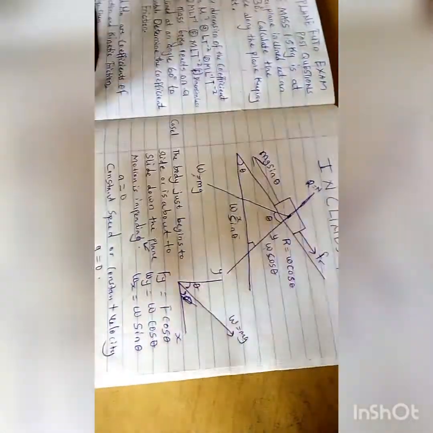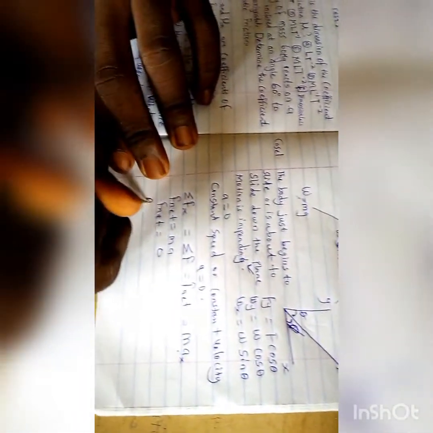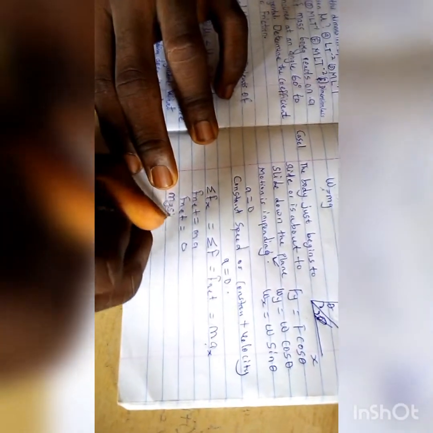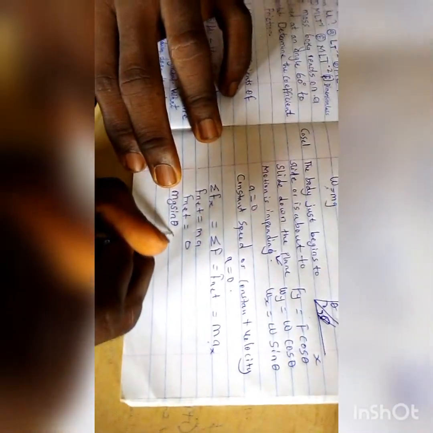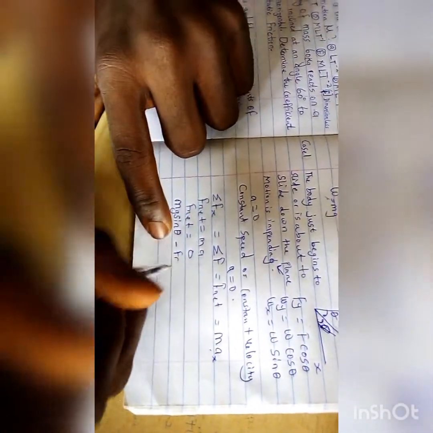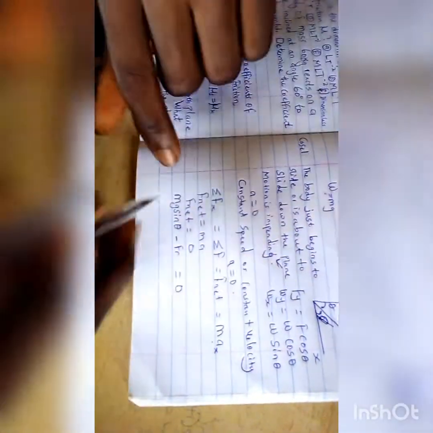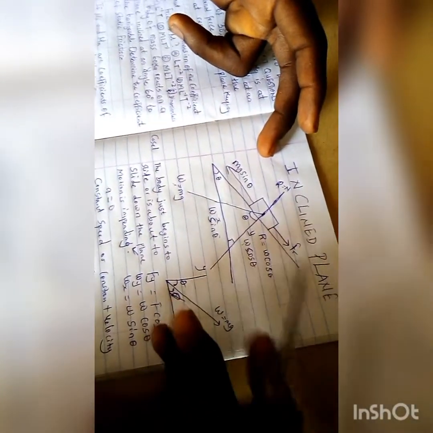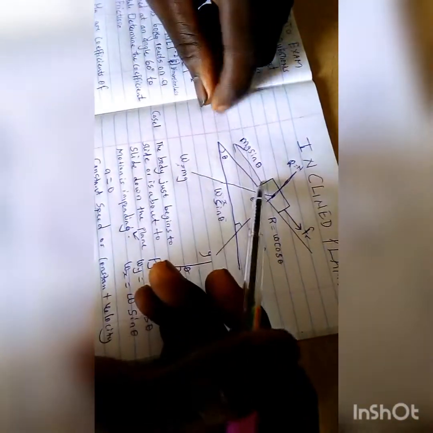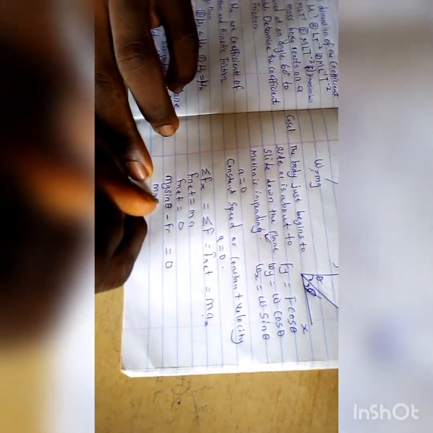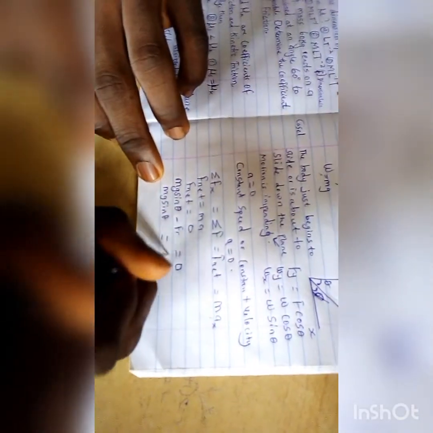So I can say mg sin theta minus fr is equal to 0. Somebody might say I'm doing the wrong thing, that this is supposed to be positive along the x-axis and that negative. Well, if we do it that way, we are still going to get the same answer. So mg sin theta is equal to fr.